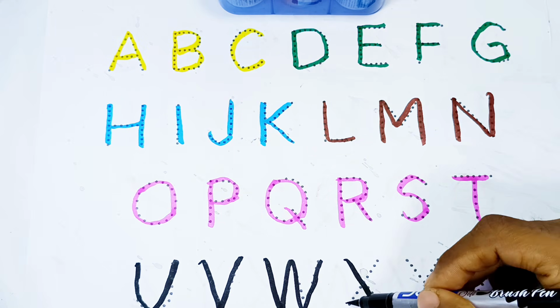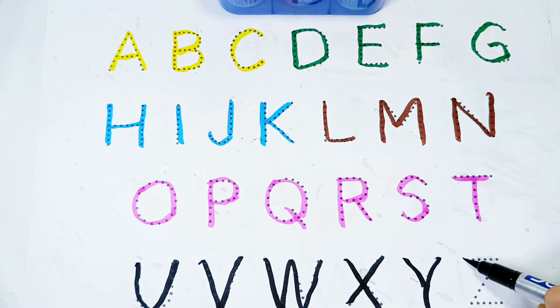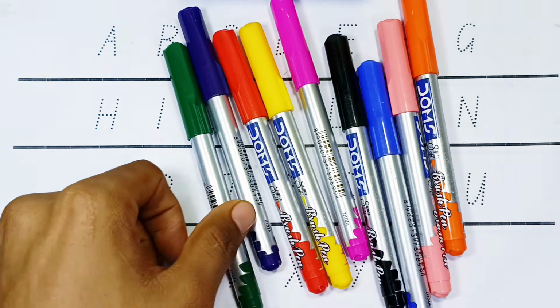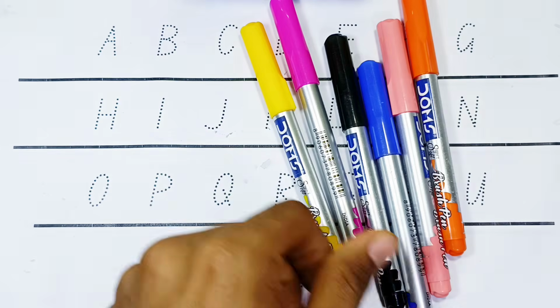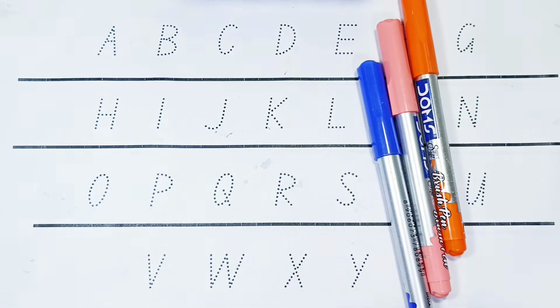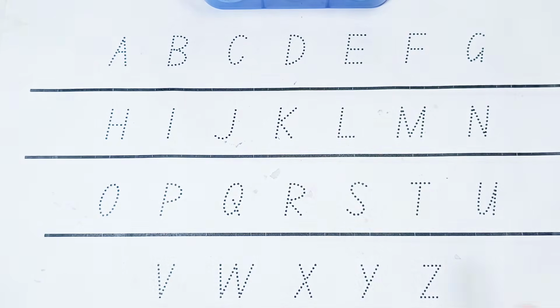W for wheel. X for telephone. Y for yo-yo. And Z for sky blue color, brown color, light green color, purple color, red color, yellow color, pink color, black color, blue color, light pink color, and orange color.